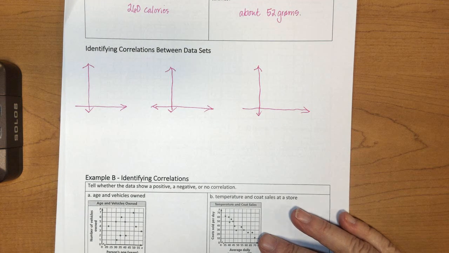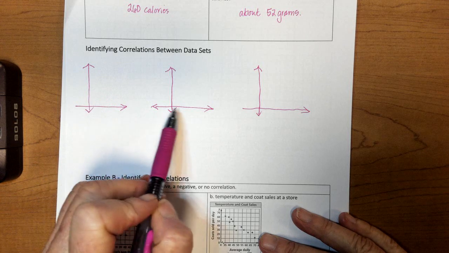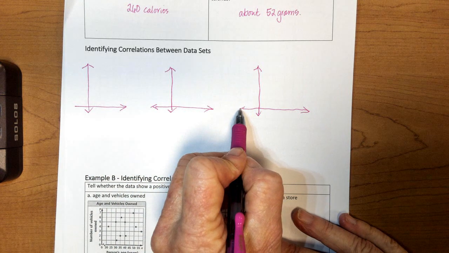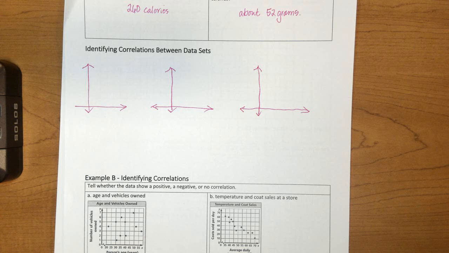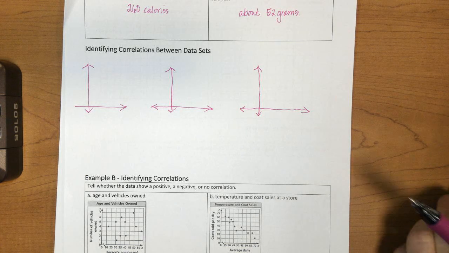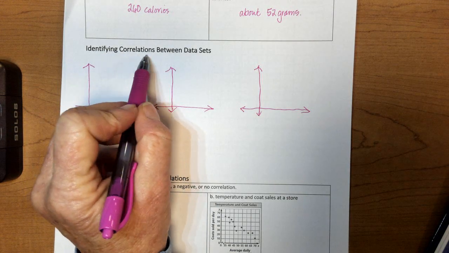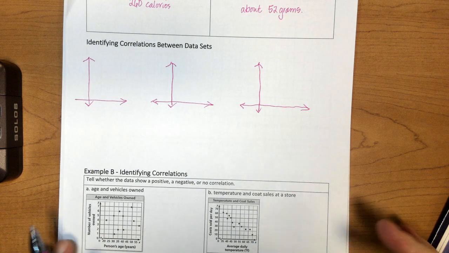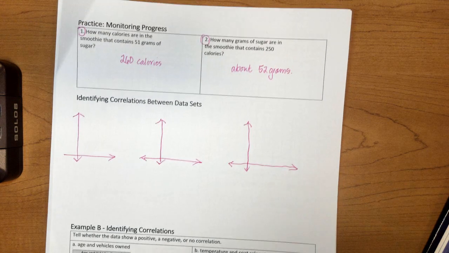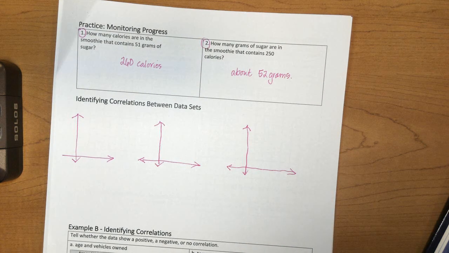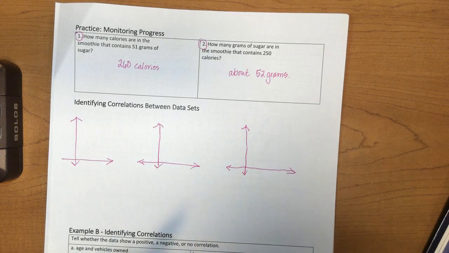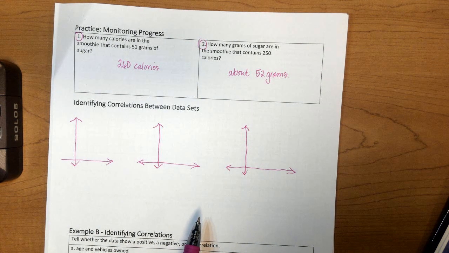And what I'm going to ask you to do is draw 3 quick coordinate planes and just, again, sketch them out as 3 from quadrant number 1. So what we're going to be looking at is identifying correlations between data sets. So there are 3 things that we are going to be looking at. We're going to be looking at what the trend of the data is telling us. So I have 3 different scenarios.